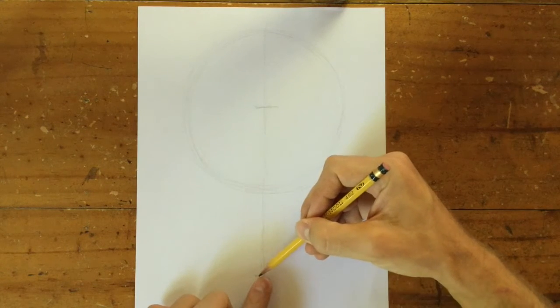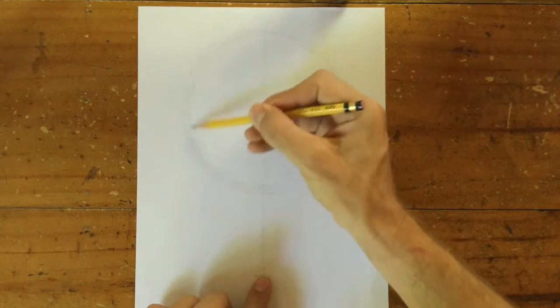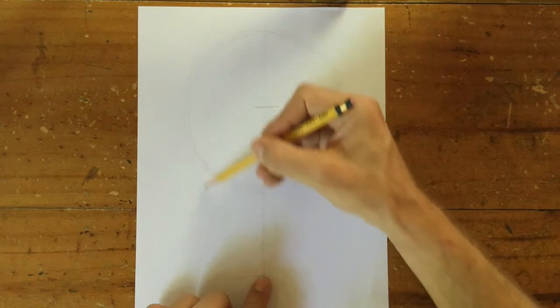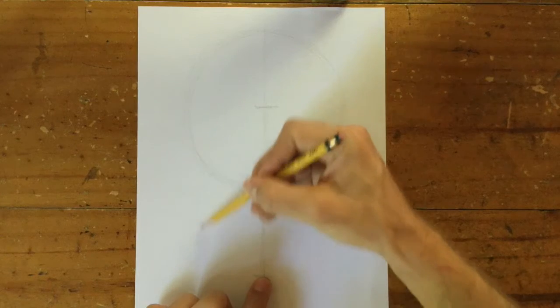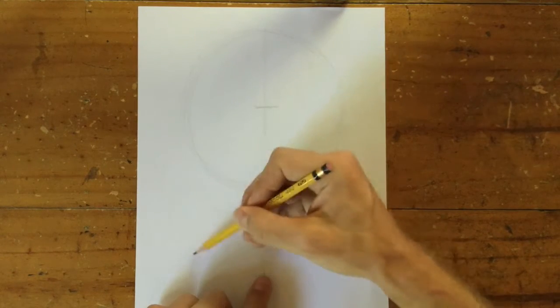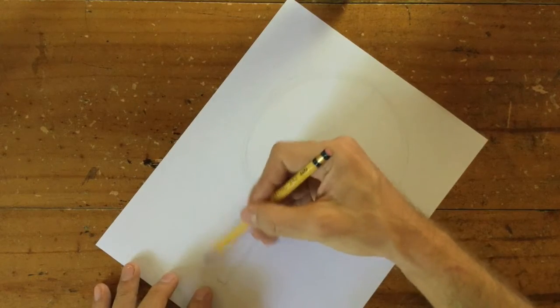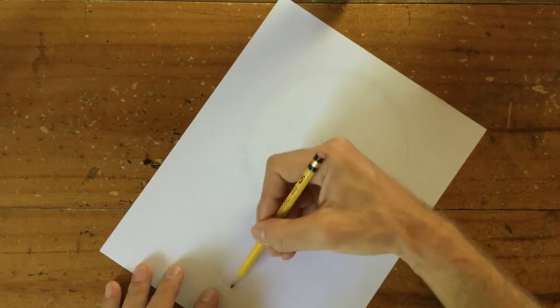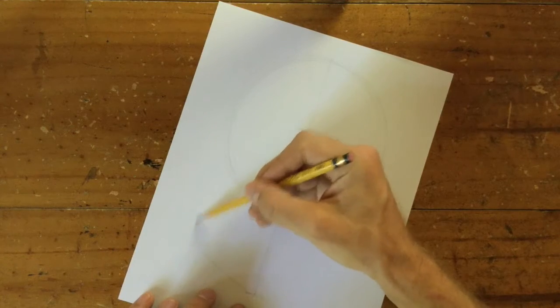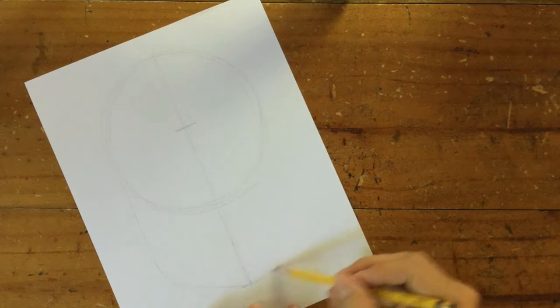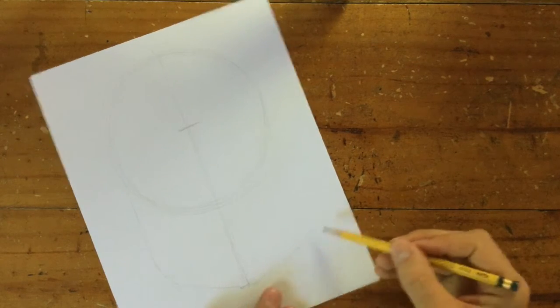It could be like a broad curving line for a wider face, or it could be a slim curving line, or it could be an angular line if the face has a big jawbone. So you might want to experiment at this stage. If you don't like what you do, you can erase it and try again. Let's see that on both sides. Try and make it symmetrical.